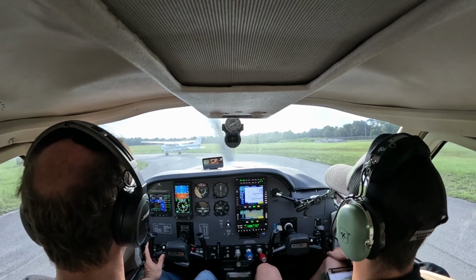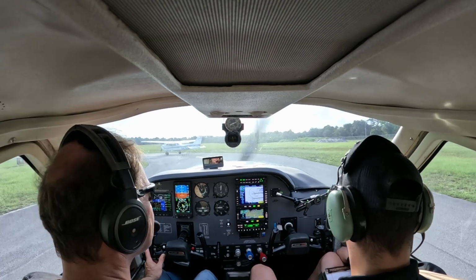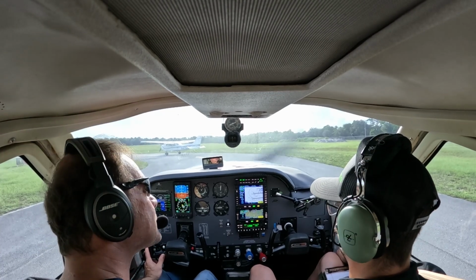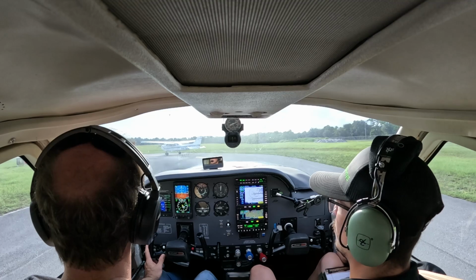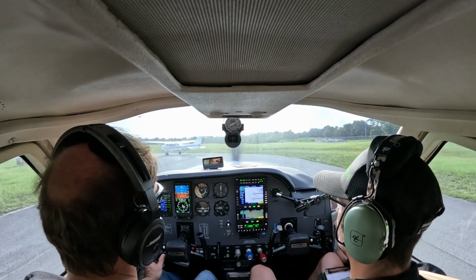871 Uniform Sierra, cross runway 5 at Alpha, turn left on Delta, hold short runway 9 right. Cross runway 5 at Alpha, turn left on Delta, and then hold short runway 9 right on Delta, 871 Uniform Sierra.